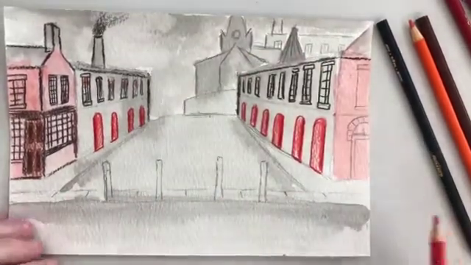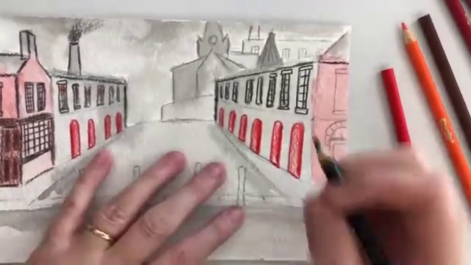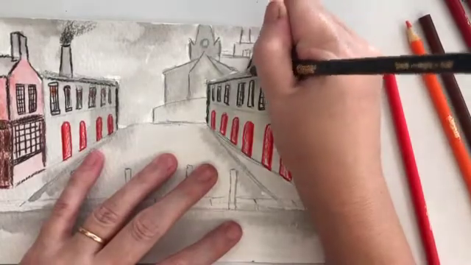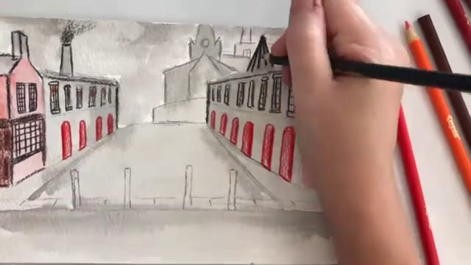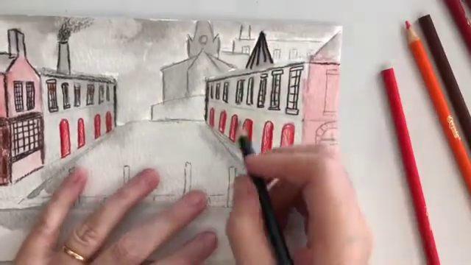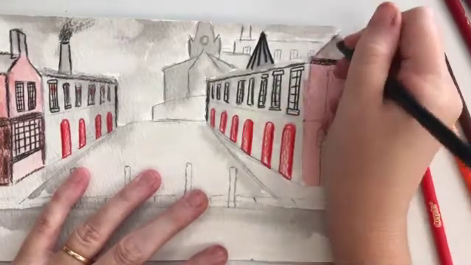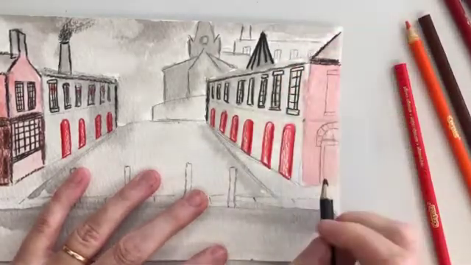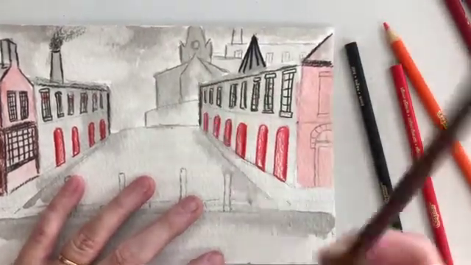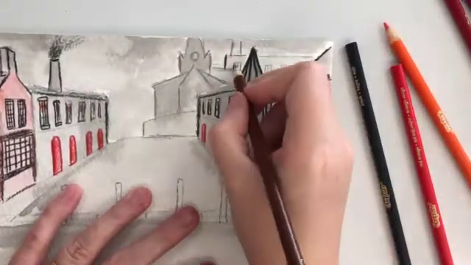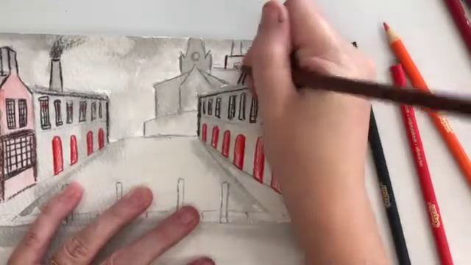Okay, and then I'm going to add some more detail because there's quite a lot of stuff going on in the background over this side. So I'm going to just fill in some details where the spire is. And then I'm going to fill in some details where the roof is, like this. And then I'm actually going to outline my factory back here with brown. So my factory is going to have a brown outline.